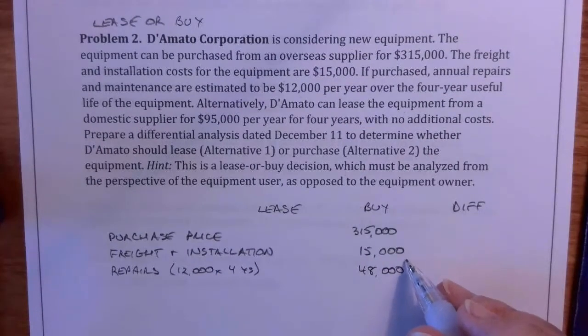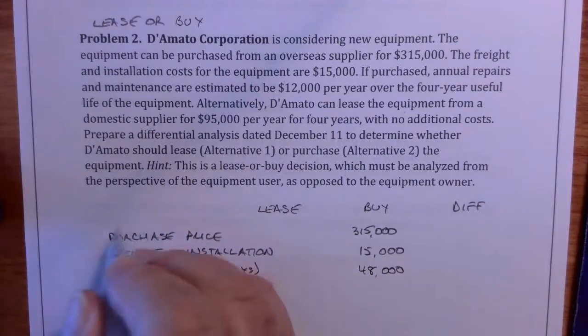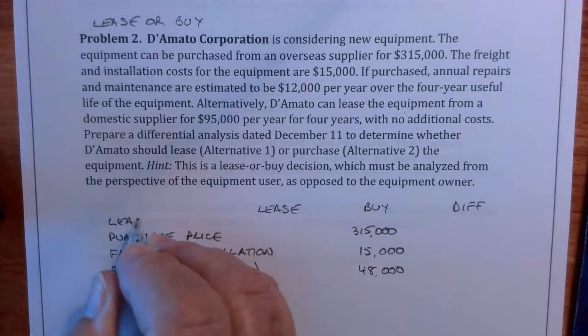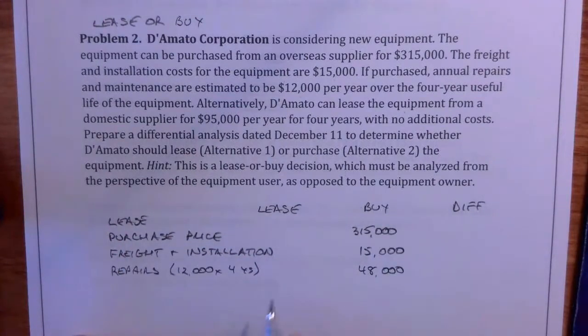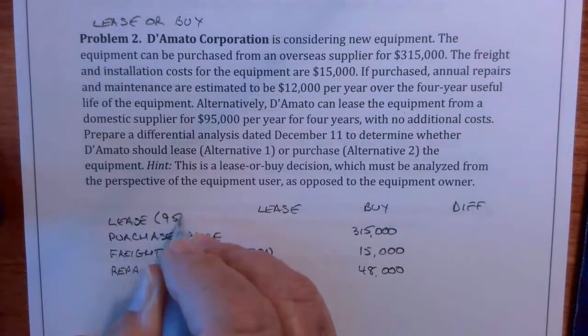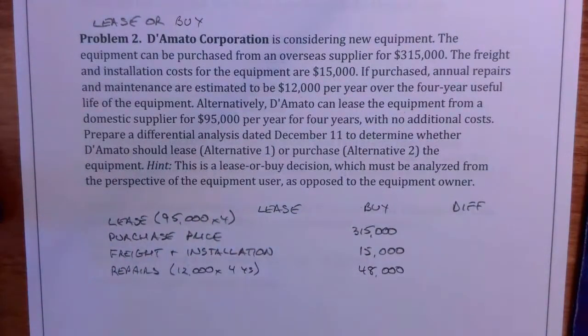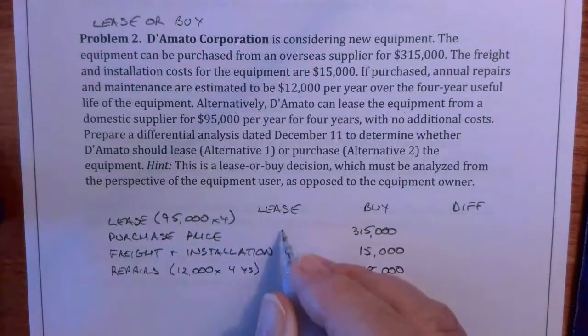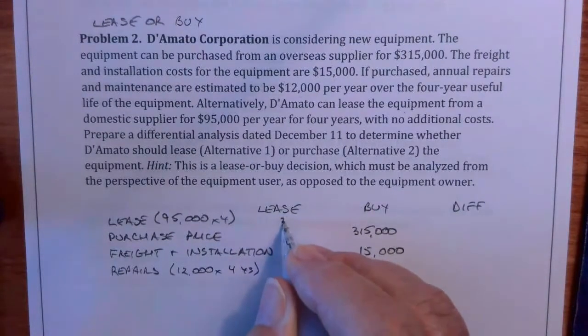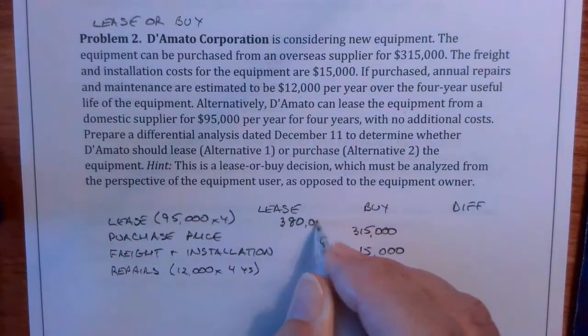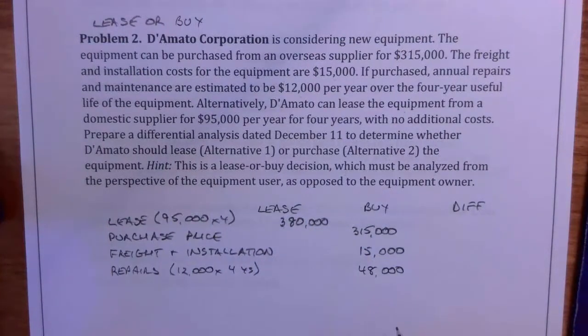Alternatively, they can lease the equipment from a domestic supplier for $95,000 a year for 4 years. So 95,000 times 4 is 380,000. Any other costs that they do with it?